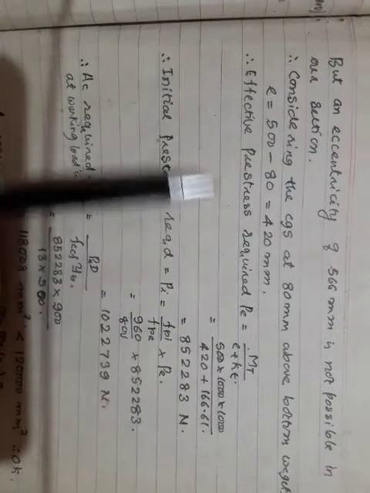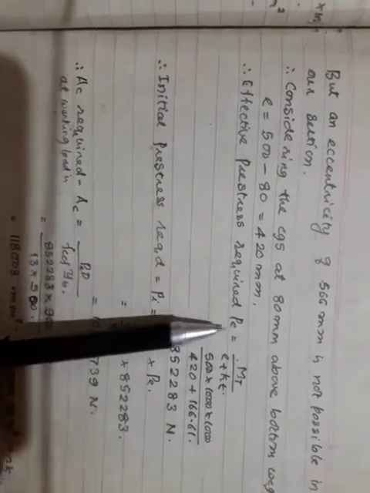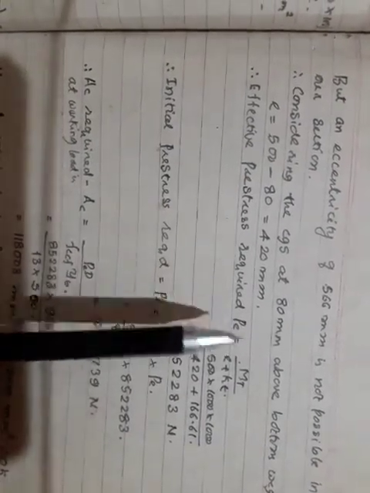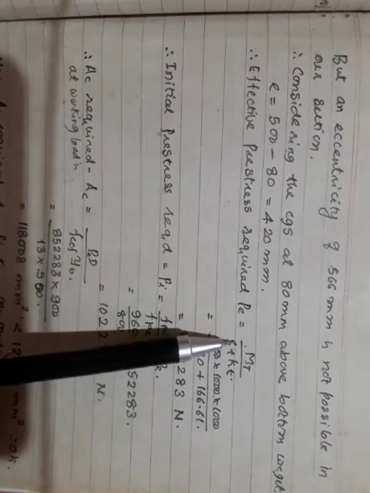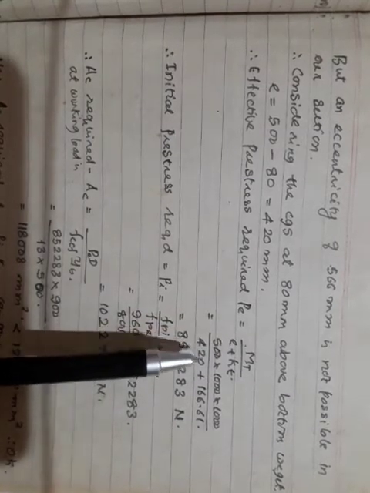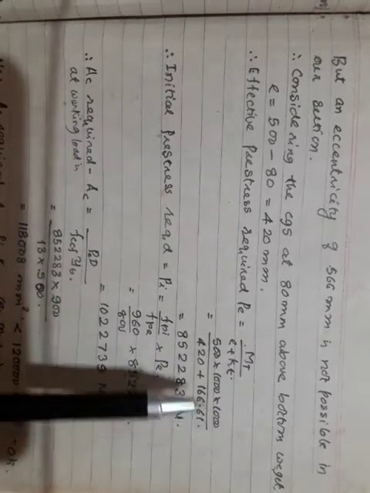Now when I change the eccentricity, there is a problem. I have to calculate my new effective pre-stress required. It is given by MT divided by E plus KT. MT I know, the eccentricity is the new eccentricity 420 mm, and KT value I know.